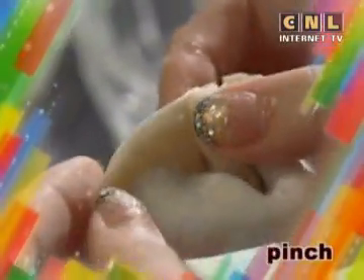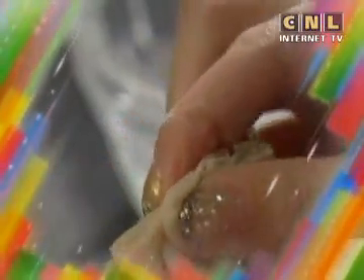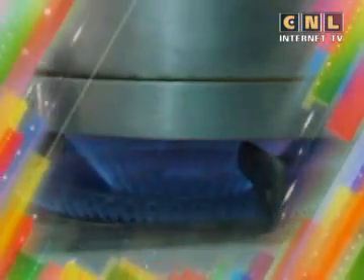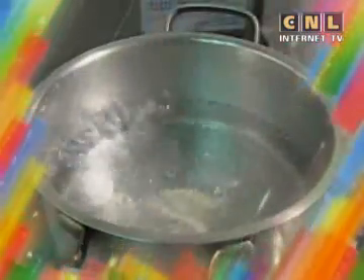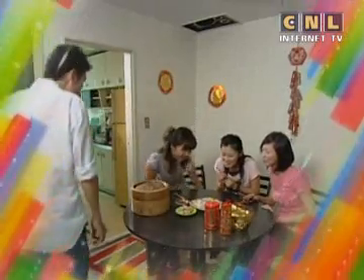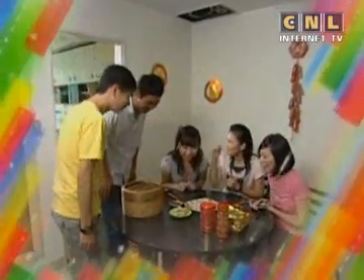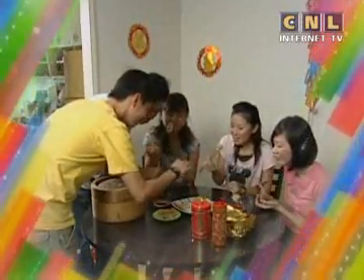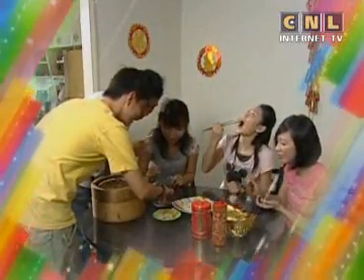Pinch. Now let's cook our dumplings. Let's boil them. When you boil something, you cook it in very hot water. Boil. What kind of dumplings do you like? The next time you order dumplings, remember all these words, and you will have word power.